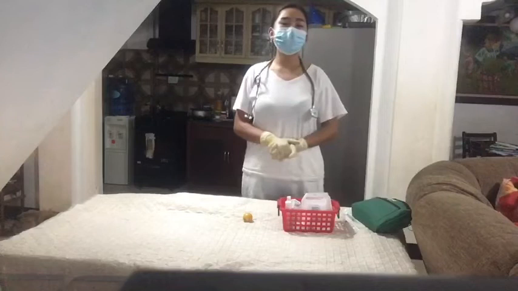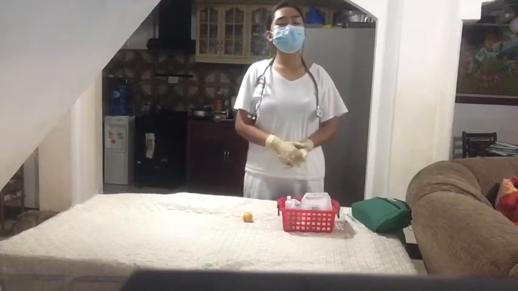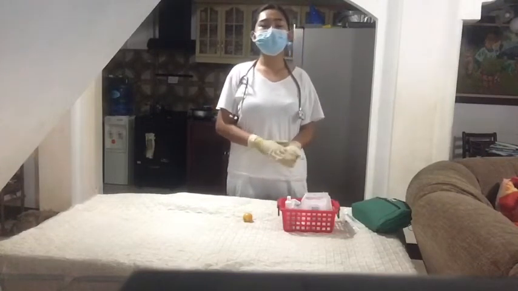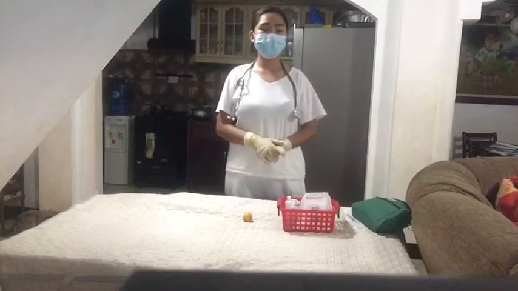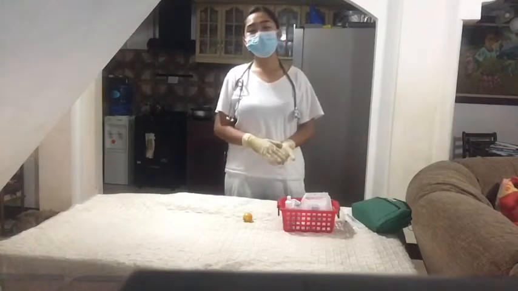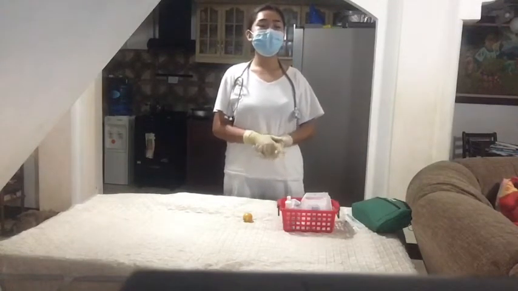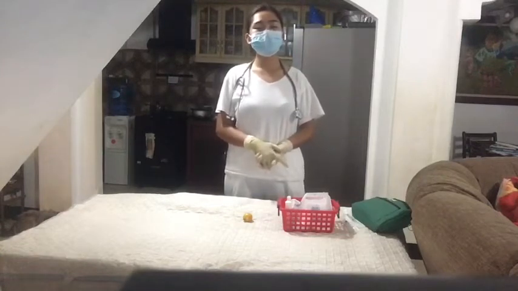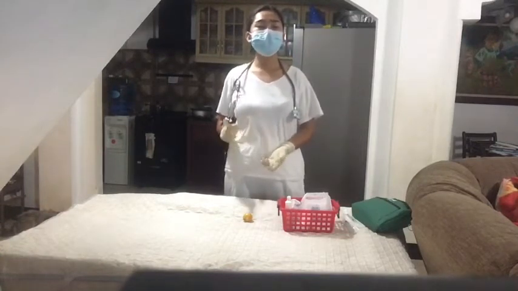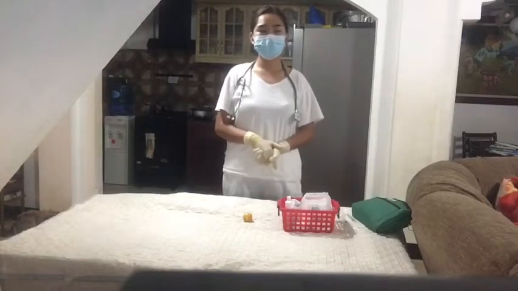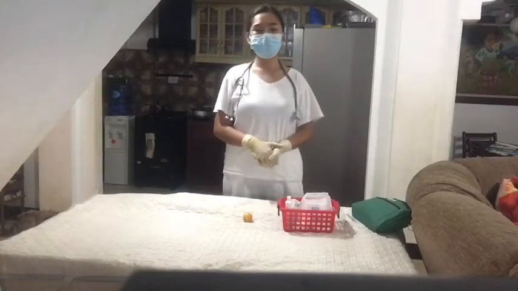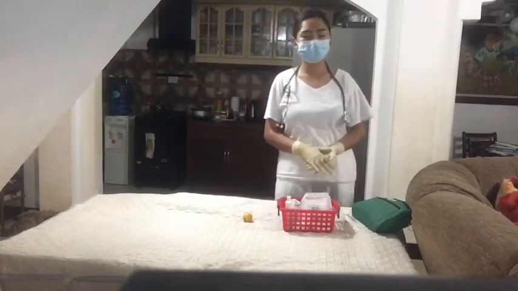In this video, I will be administering the intramuscular injection. So the first step is to perform hand hygiene and observe the appropriate infection control procedures. This is to reduce the number of microorganisms on the hand. So since I am done washing my hands, I will now proceed to the next step.